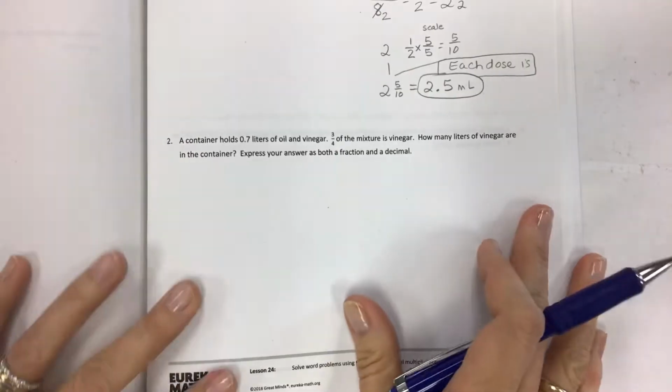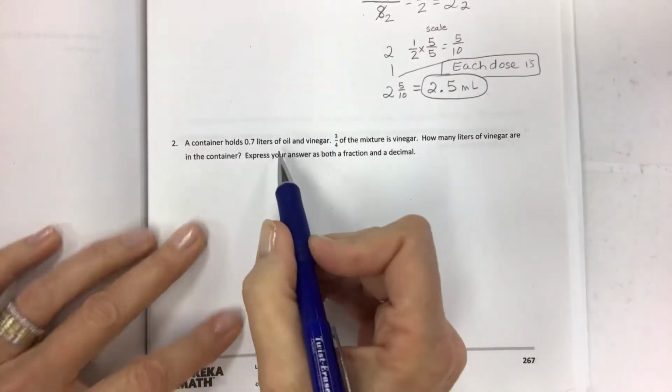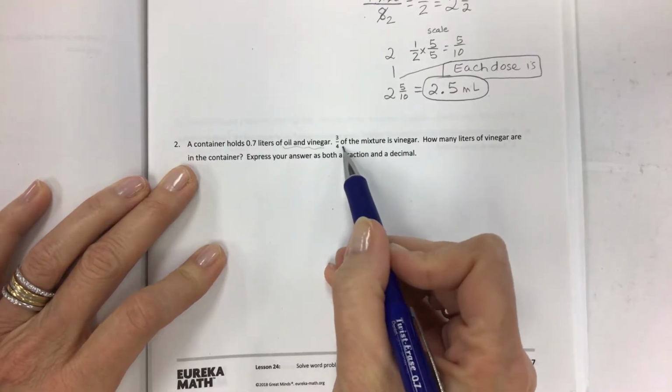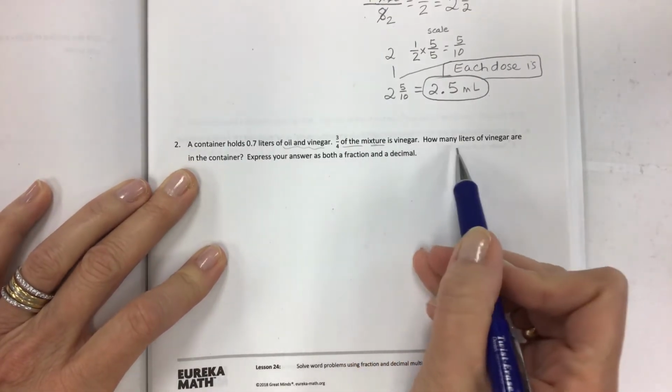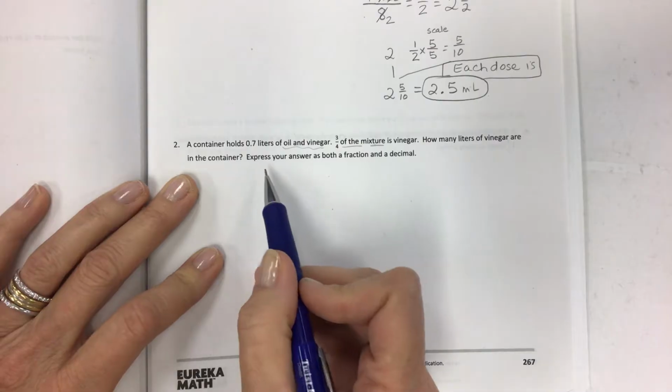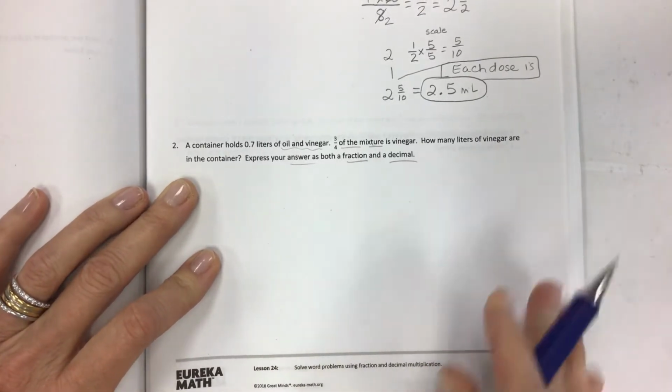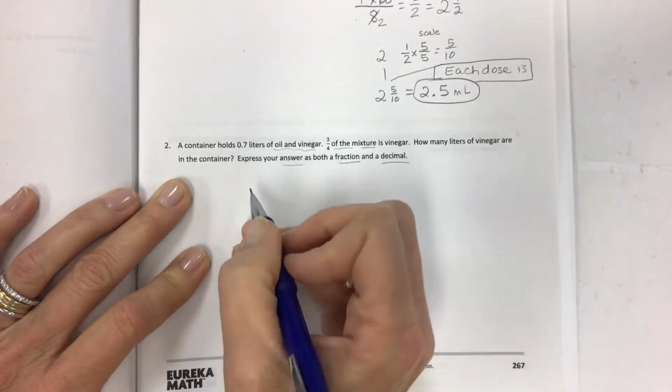A container holds 7/10 liters of oil and vinegar dressing. 3/4 of the mixture is vinegar. How many liters of vinegar are in the container? Express your answer as both a fraction and a decimal. So we're really trying to check your knowledge today.